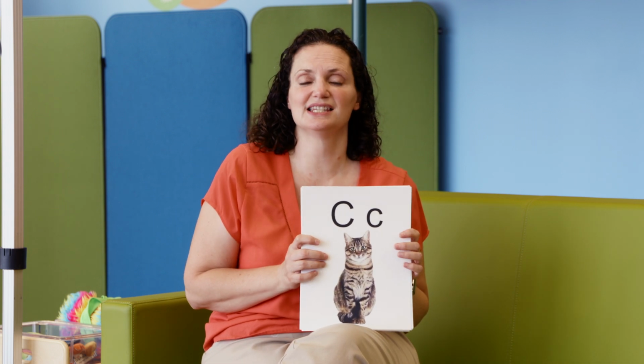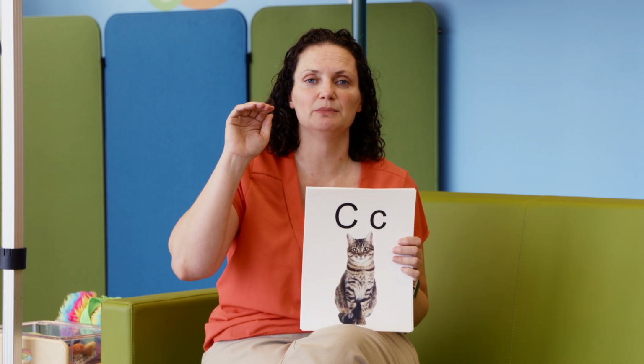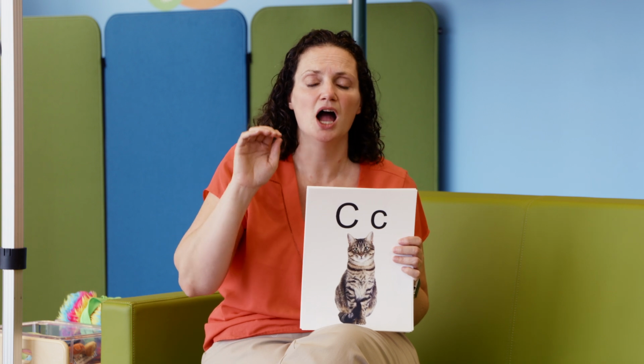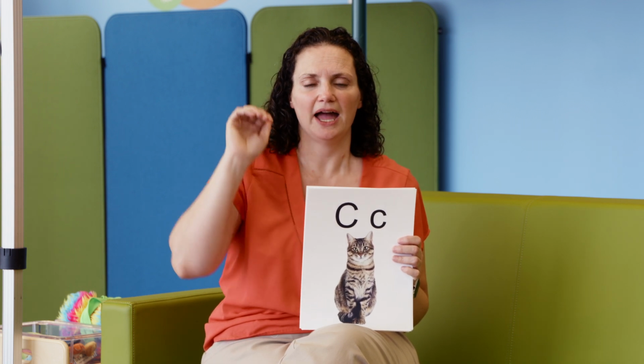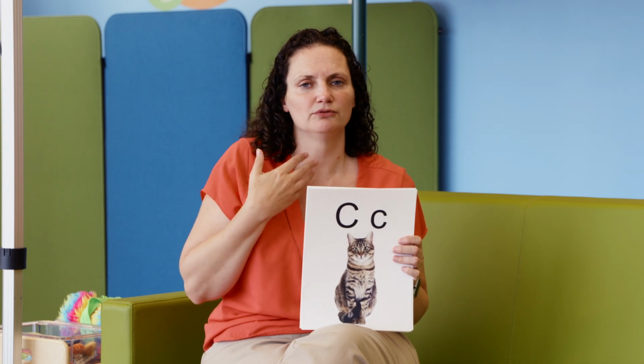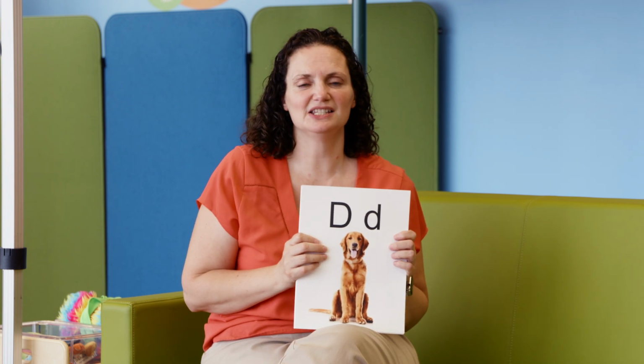The next sound is C, or K. For this sound, it's a velar sound. So we make that sound with our soft palate, or our velum, and the back of our tongue. Our tongue goes back and upward in our mouth. K, K, K. And our voice is not turned on. Our voice is off for that sound. K, K.